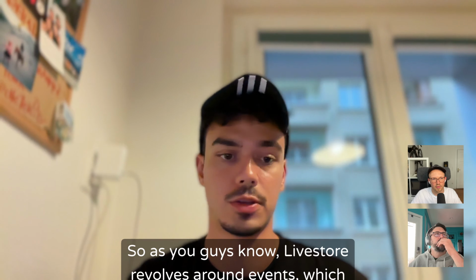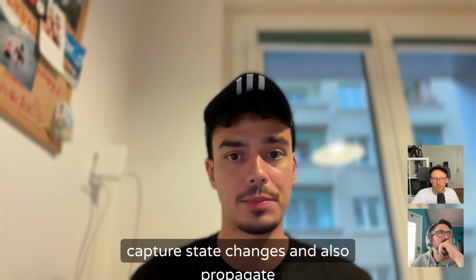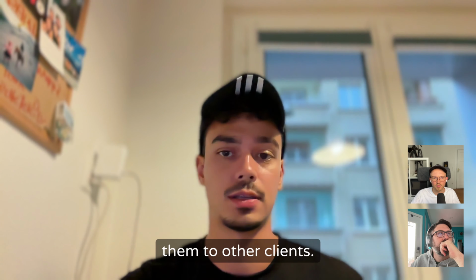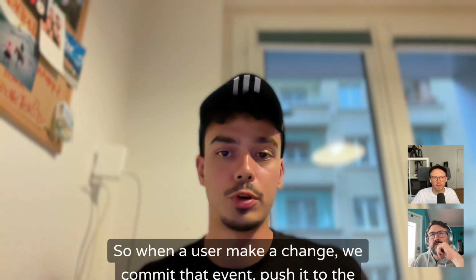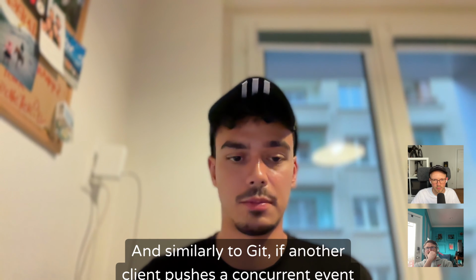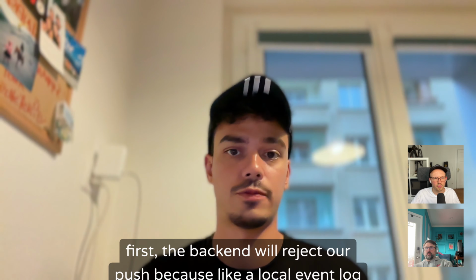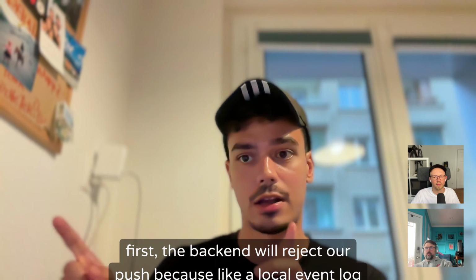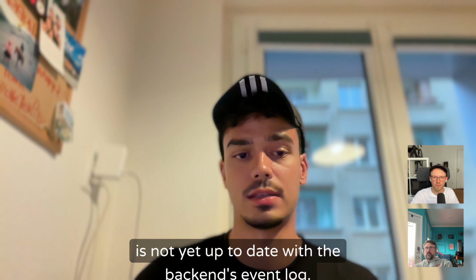As you know, LiveStore revolves around events, which capture state changes and also propagate them to other clients. So when a user makes a change, we commit that event, push it to the backend, and then the backend distributes it to other clients. And similarly to Git, if another client pushes a concurrent event first, the backend will reject our push because our local event log is not yet up to date with the backend's event log.